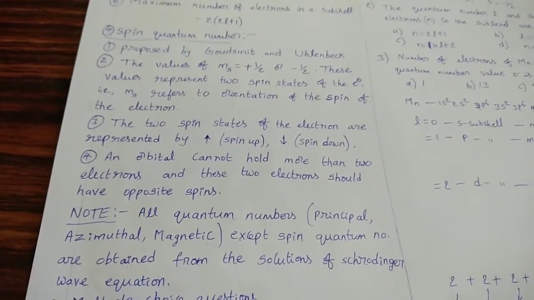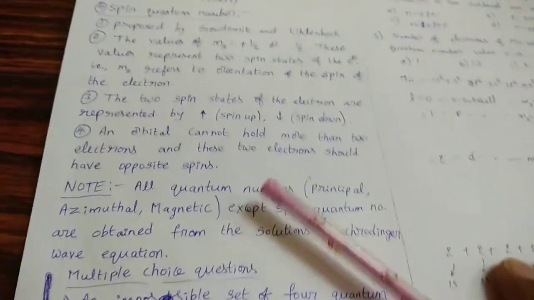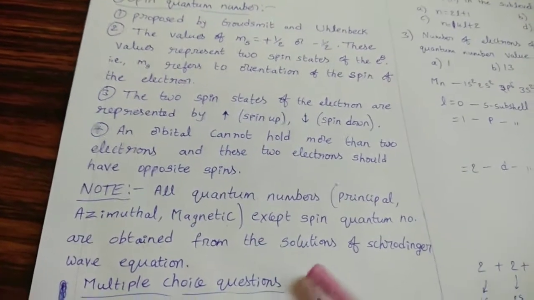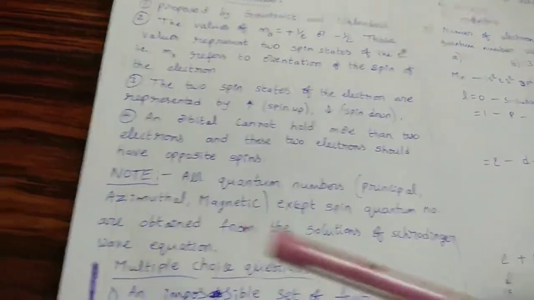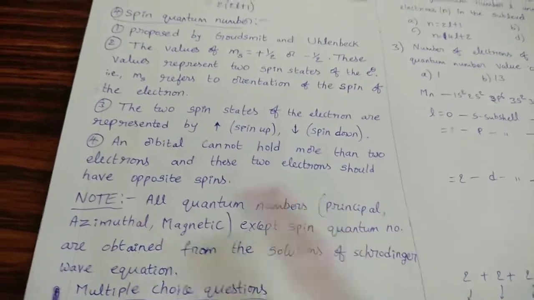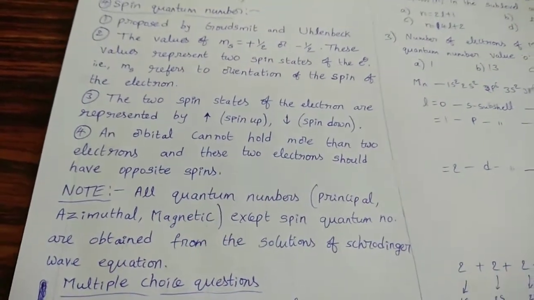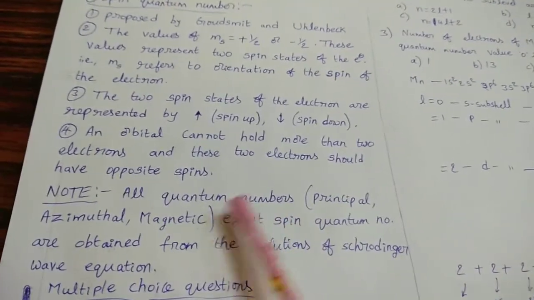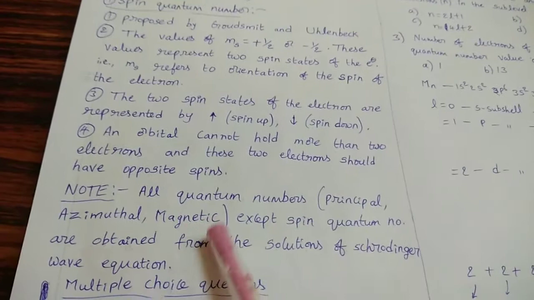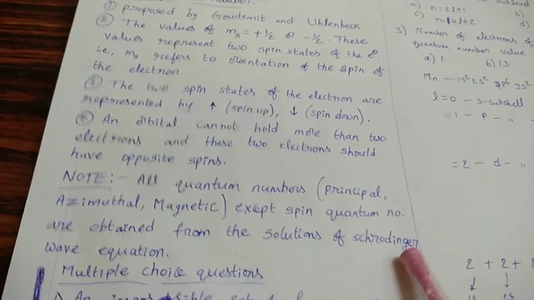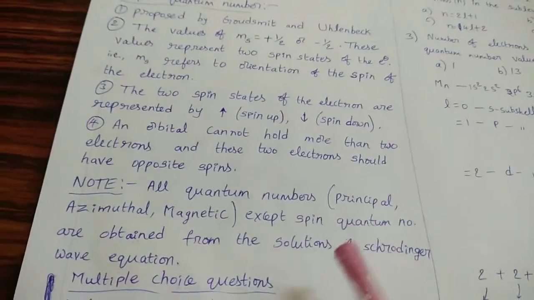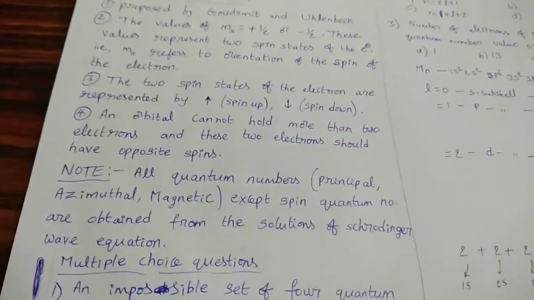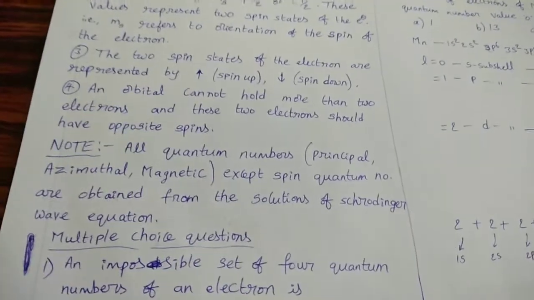All quantum numbers, principal, azimuthal, magnetic, except the spin quantum number, are obtained from the solutions of the Schrodinger wave equation. So these 3 quantum numbers, principal, azimuthal, magnetic, are obtained from the solutions of the Schrodinger wave equation, but the spin quantum number we cannot get from the Schrodinger wave equation. So what is the Schrodinger wave equation? What are the solutions? It will come in the next part.